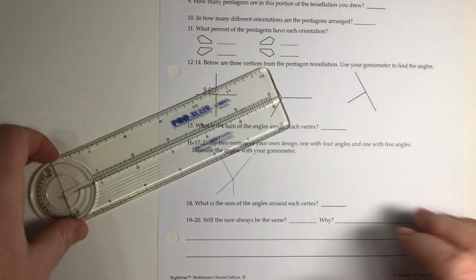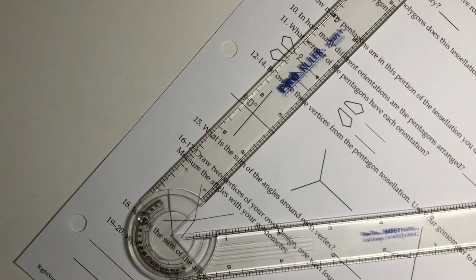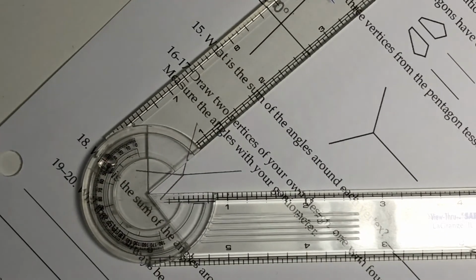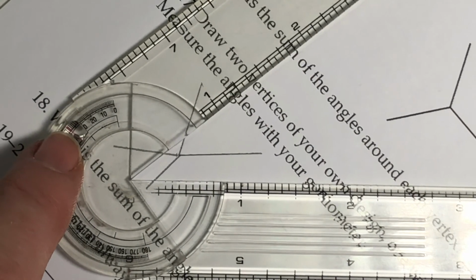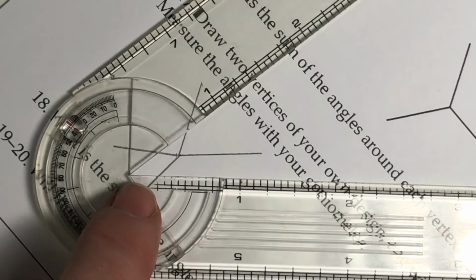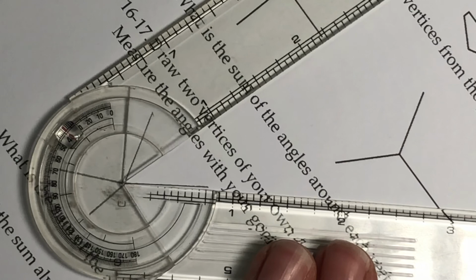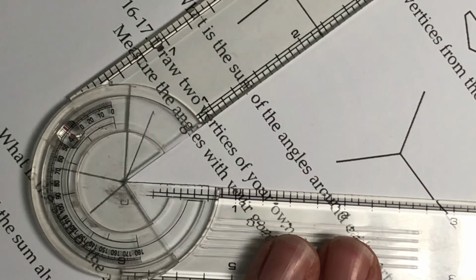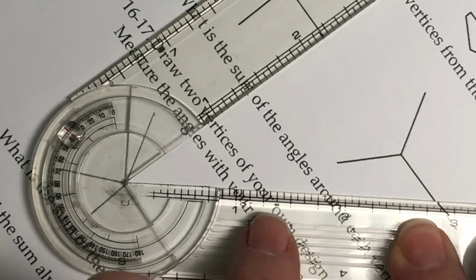Now to do your angles and to measure it, if you've never used one of these, I'm going to zoom in so that we can see this better. Okay, there is a bubble right here with the red line in it. And then here is your vertex. It's very important to get the vertex and the bottom of your goniometer lined up as perfectly as you can. And then there's these little grooves here.